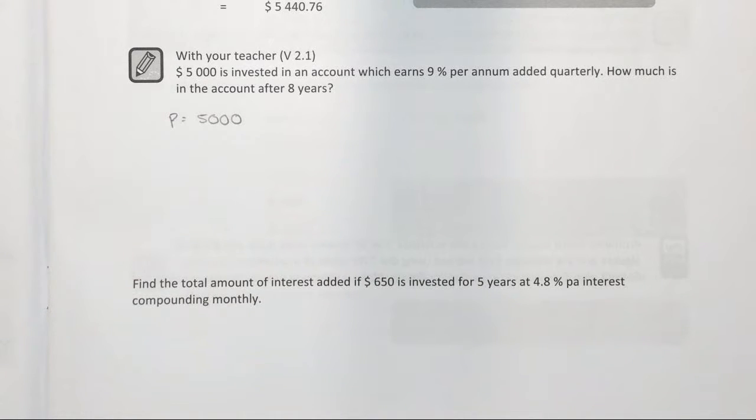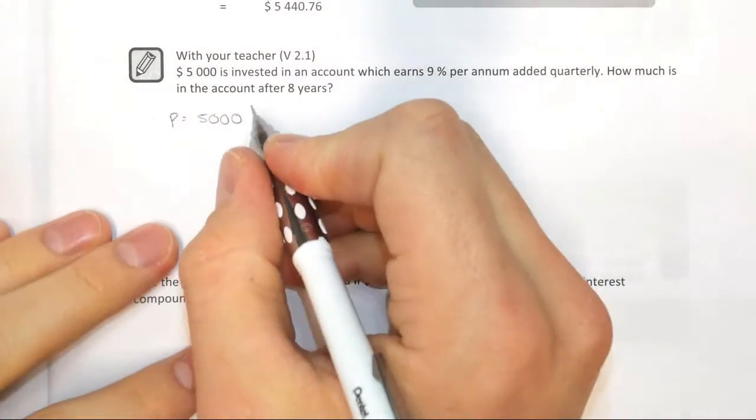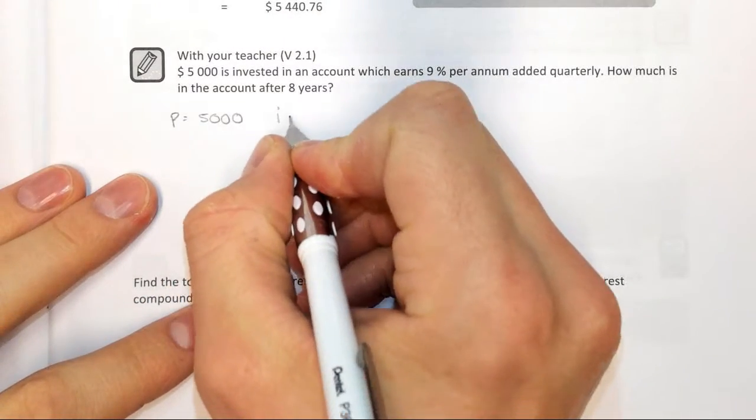Well, we need two other things. What are the other two things that we need to know in order to find out the amount that they will have in their account? What are the other two variables? I and N. Excellent. So let's work out I to begin with.